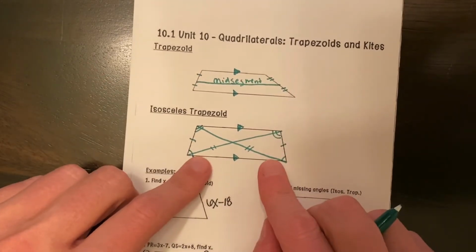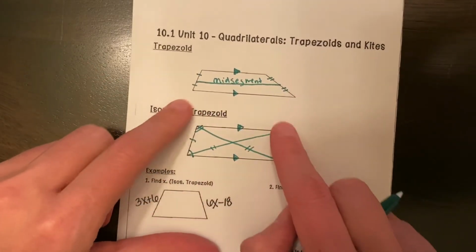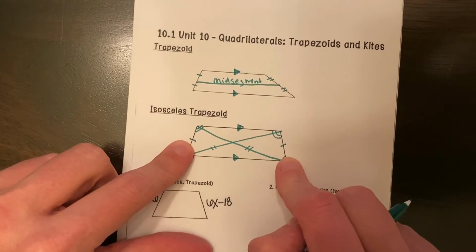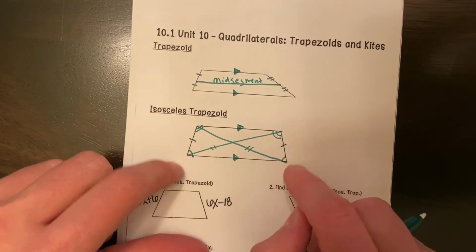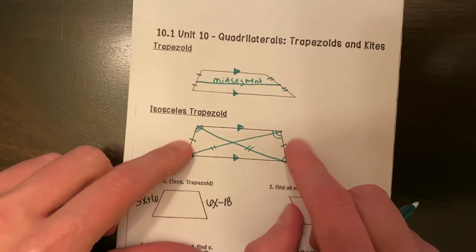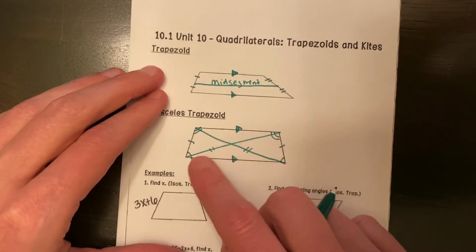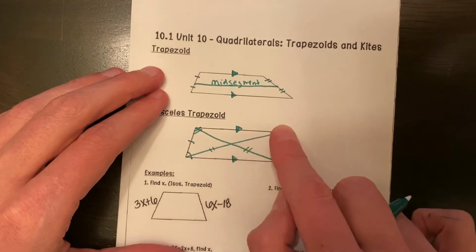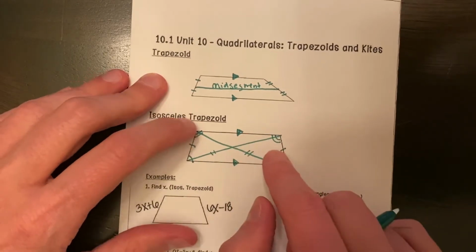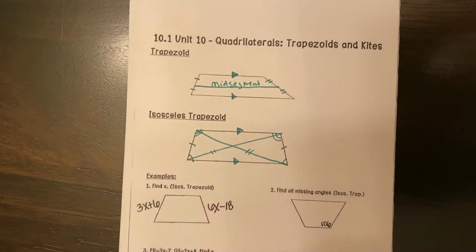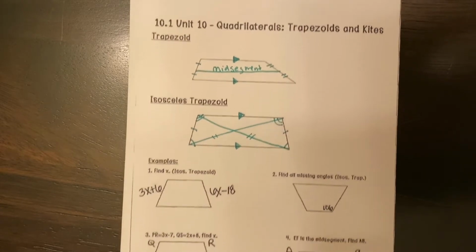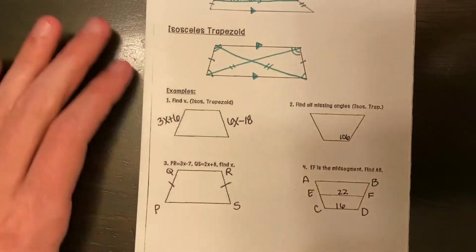We have an isosceles one, where the bases are parallel and the two sides are congruent, so they match. Since those match, the base angles have to match and the top angles have to match, right? And since those match, when we draw our line and draw our line, the diagonals have to match. Whew. So now let's try to solve for some of these problems.